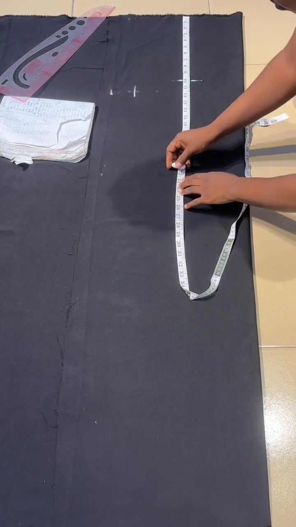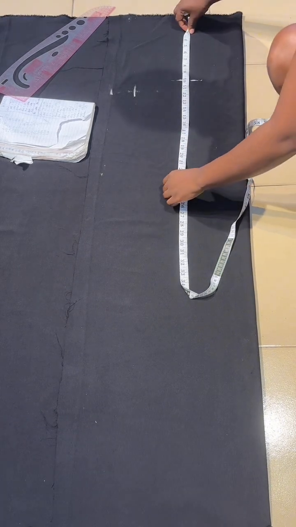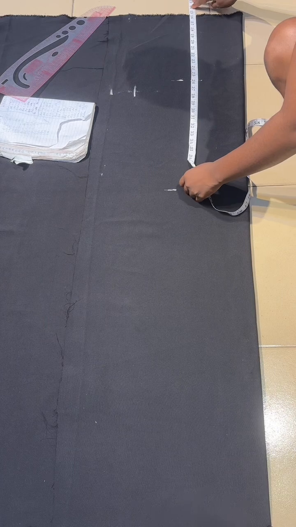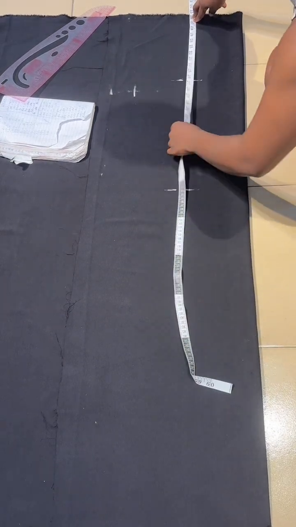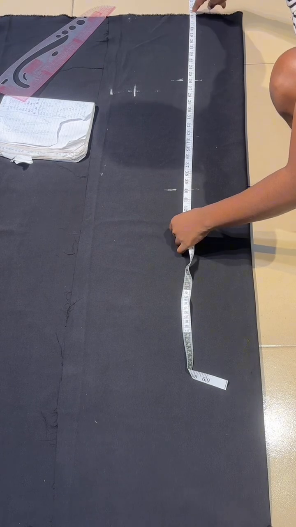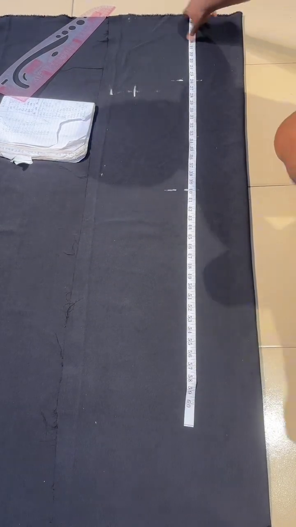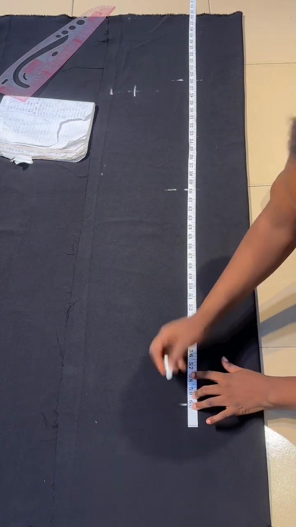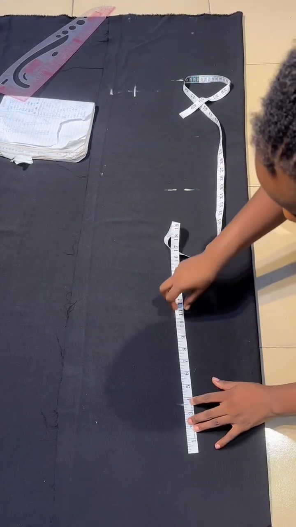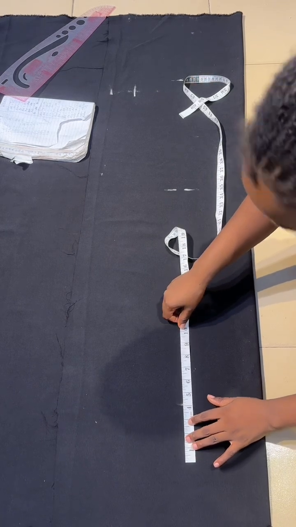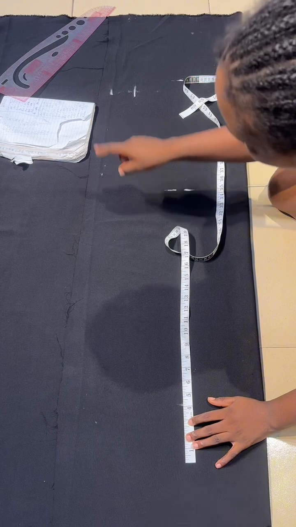Now I'm inputting my waist to knee. My waist to knee measurement on my customer is 24. And then the full length of the pants, I removed my half length because I only have her full length. I don't have the trouser length, so I just subtracted the half length from it. So this is me inputting the full length of the pants for my customer.